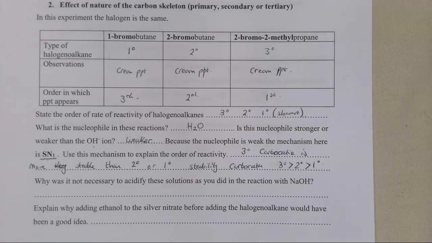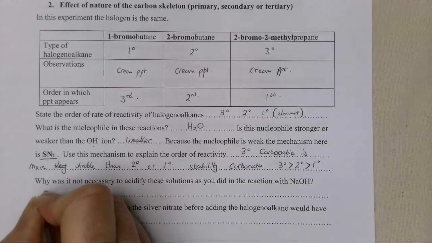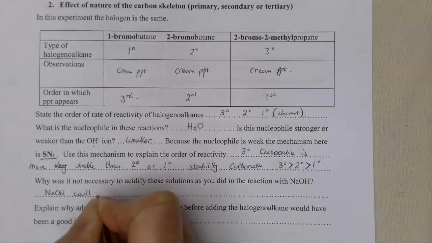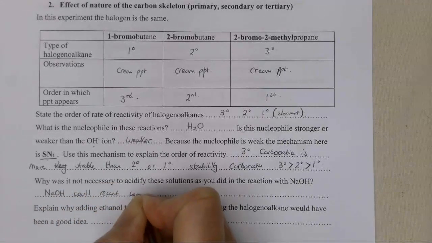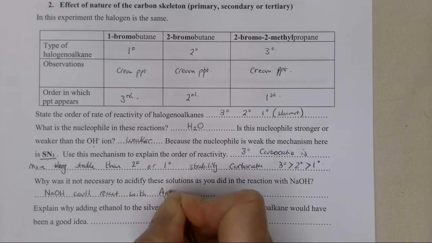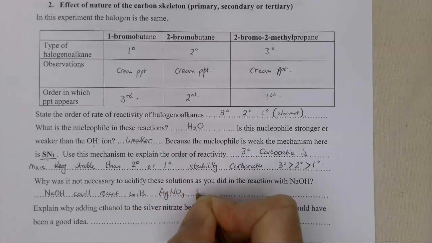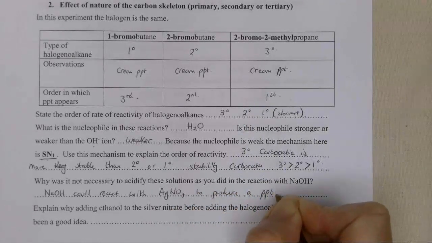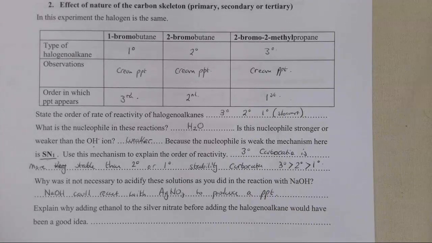So we didn't need to acidify these solutions as we did in the reaction with sodium hydroxide. That was because the sodium hydroxide could react with the silver nitrate to produce a precipitate. And as there's no sodium hydroxide in that second example, we don't have to get rid of it. We acidify it simply to get rid of the sodium hydroxide.